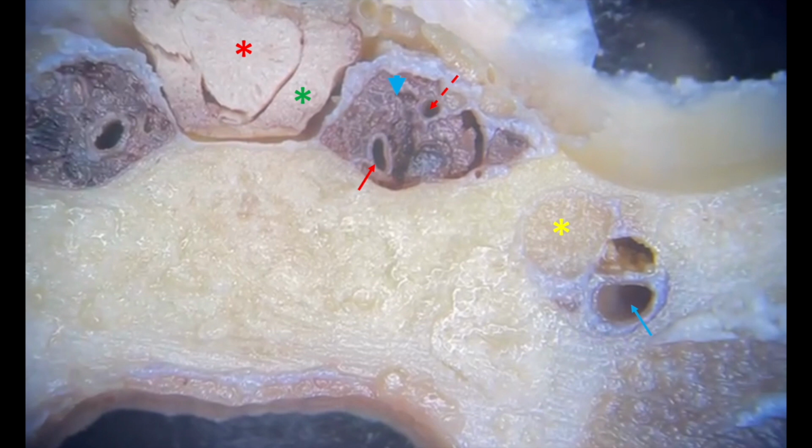And now in this image we see the neurohypophysis, red asterisk, the adenohypophysis, green asterisk. Inside the cavernous sinus, blue triangle, we identify the internal carotid artery, red arrow, the anastomotic ramus, dotted red arrow, and ventrolaterally the alar canal with the maxillary nerve, yellow asterisk, and the maxillary artery, blue arrow.